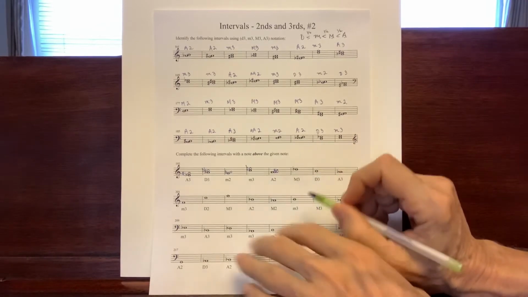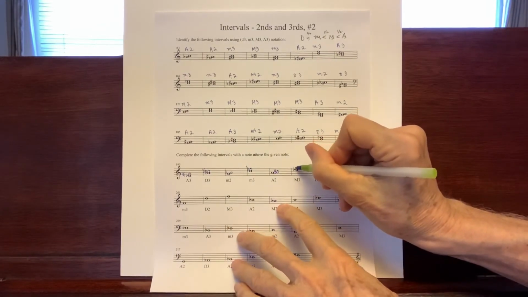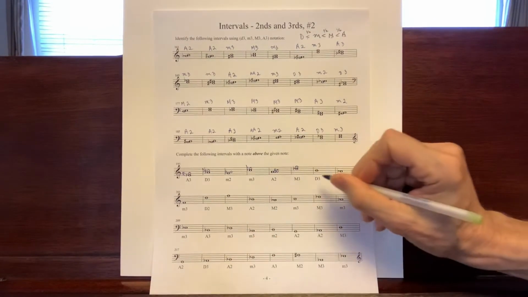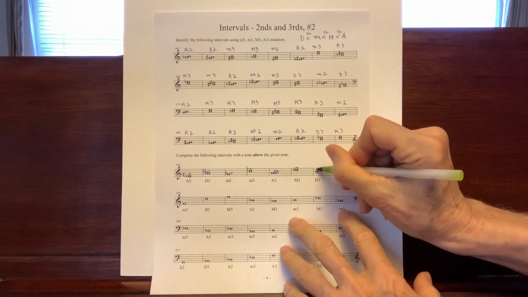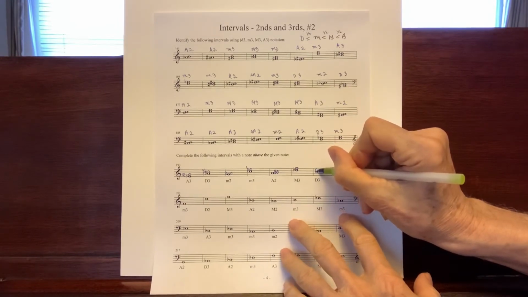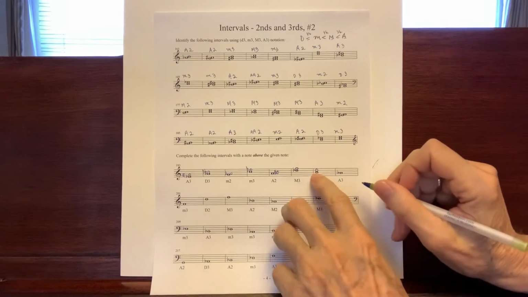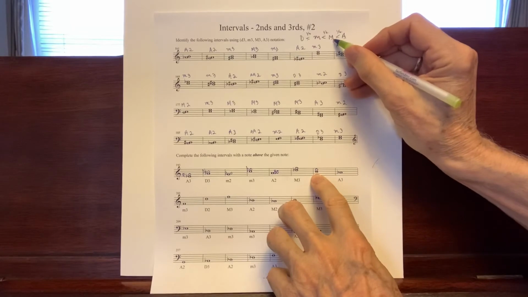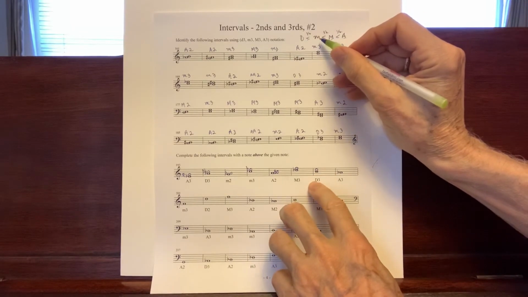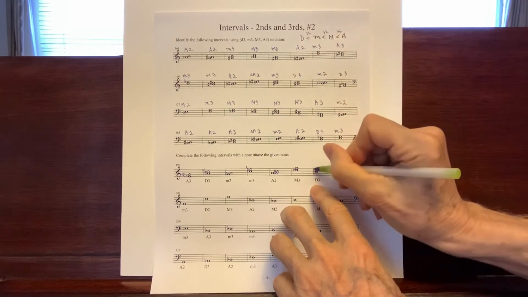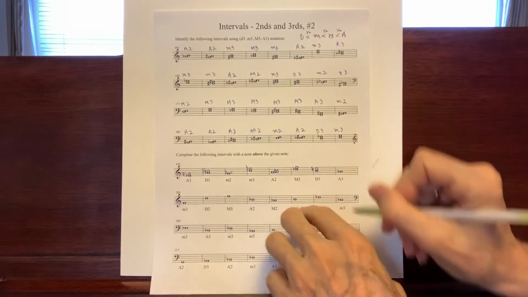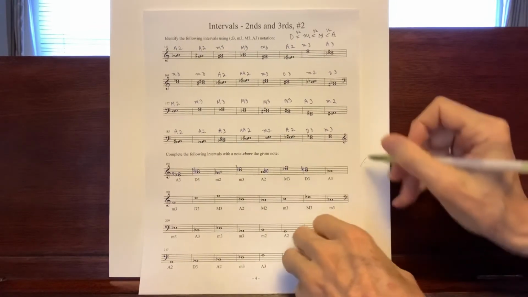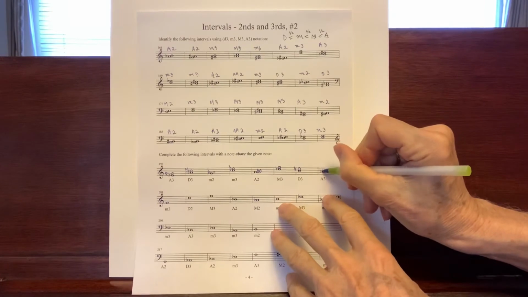Major third above D flat, that's easy. We know our D flat scale, so the answer is F. How about a diminished third above B? Well, it's some kind of D. And what do we know about the B scale? We know B to D sharp is major, therefore B to D is minor, and therefore B to D flat is a diminished third.